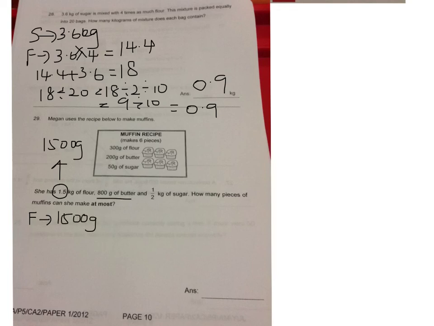Butter, she has 800 grams. And sugar, half a kg is 500 grams, because 1 kg is 1,000 grams. So sugar, she has 500 grams. So how many muffins can she make?